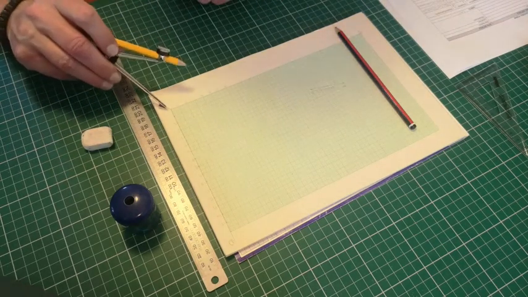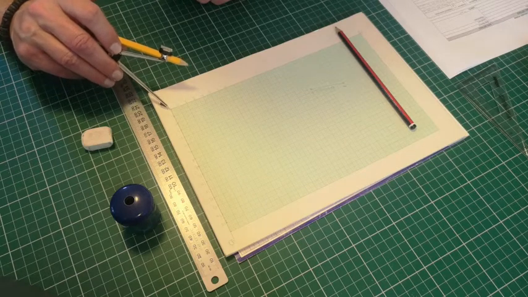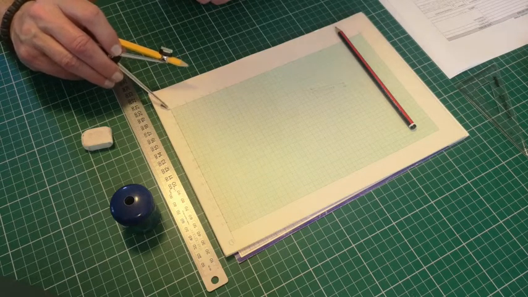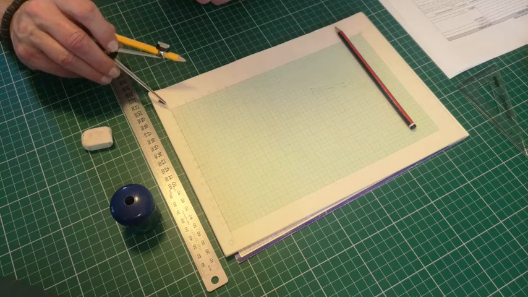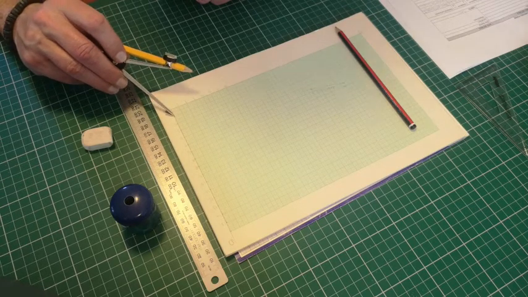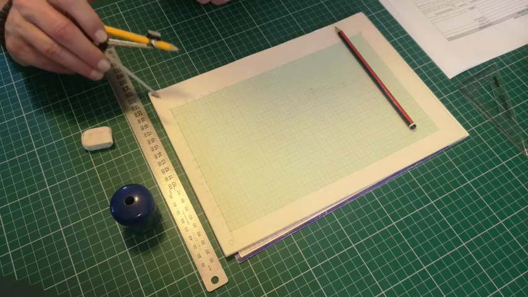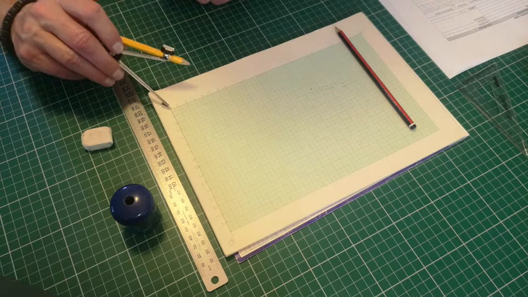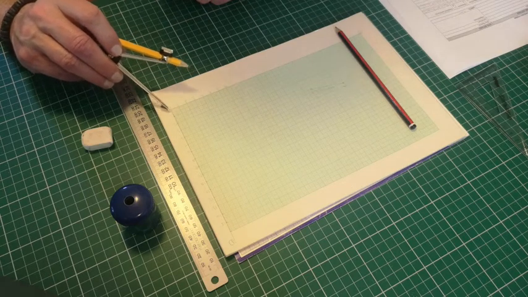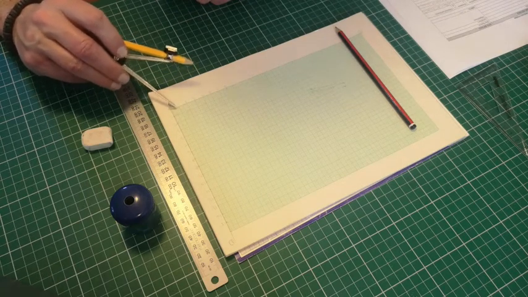Again, in our case, we know that these are centimeters. So a centimeter here equals a centimeter in real life. But it could be that this represents 2 meters, in which case a centimeter on the page would represent 2 meters in real life. In other words, for every measurement you took of 2 meters, you would draw or measure a centimeter on this page.